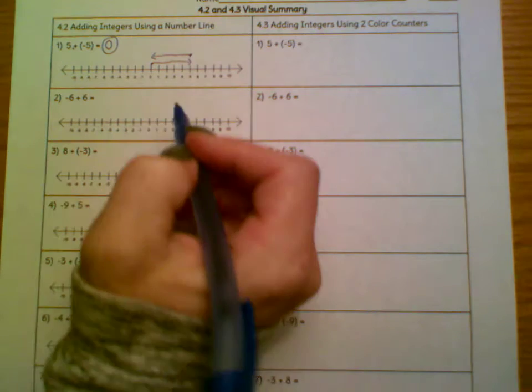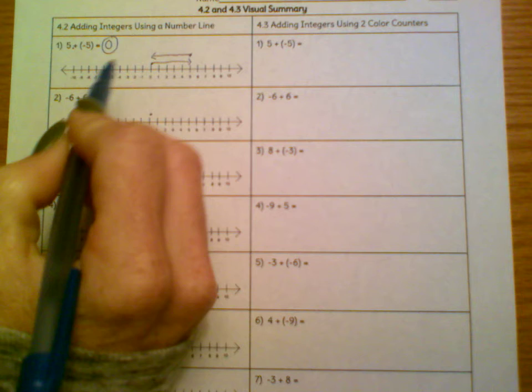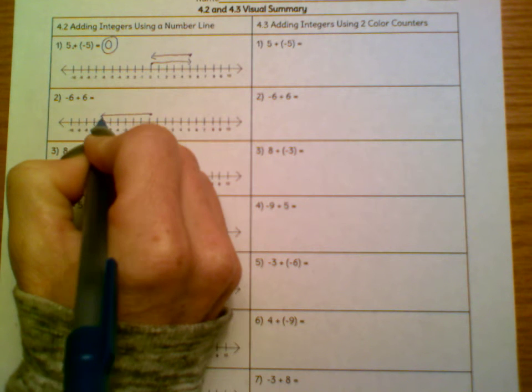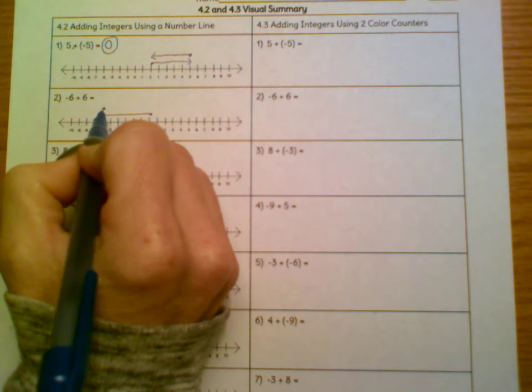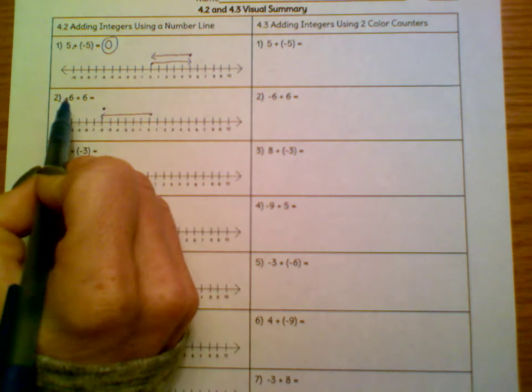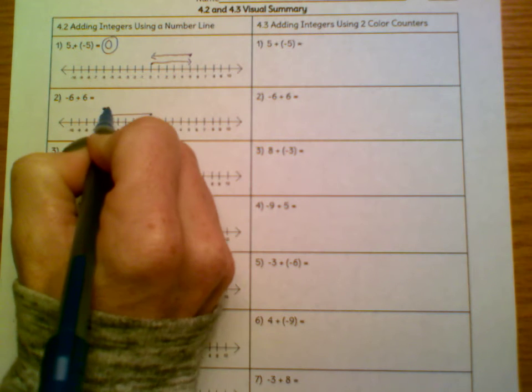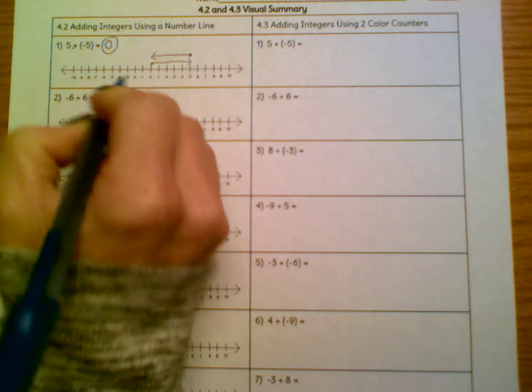When I look at number 2, I'm always starting at 0, and I go to -6. Okay, that's where I stop, so I put a dot right above, and this is my new starting point. I'm adding 6 positives. Positives move to the right. So if I go 6 spaces to the right, I end up back at 0.